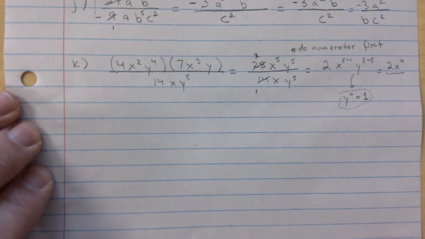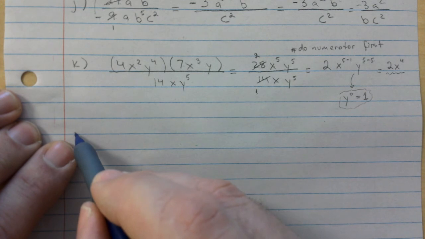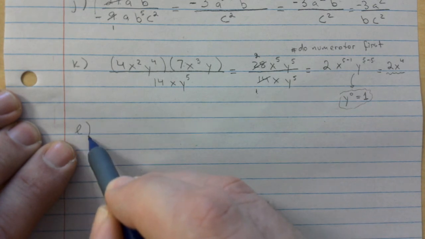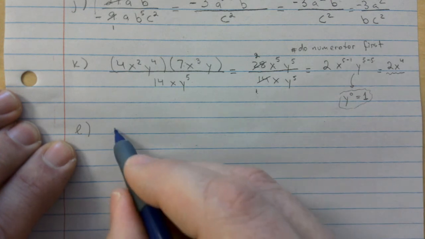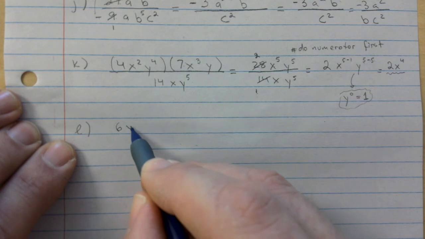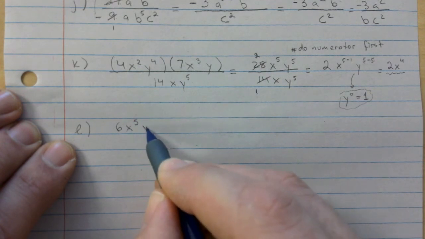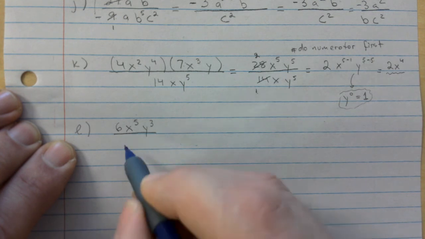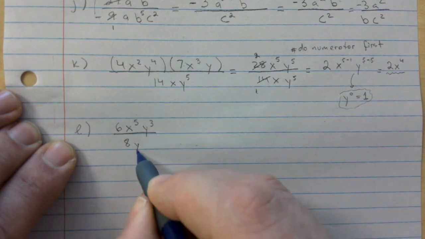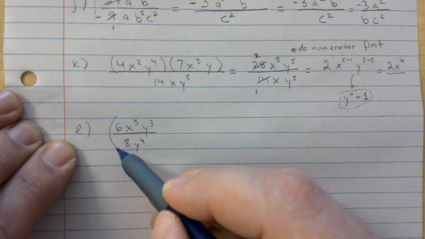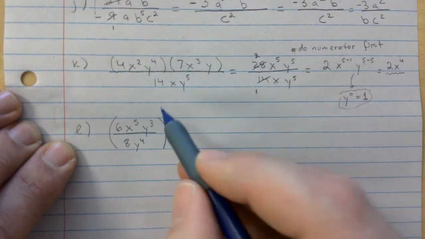Okay, here. Now, 6x to the 5, y to the 3 over 8y to the 4, all of that raised to the power of 2.